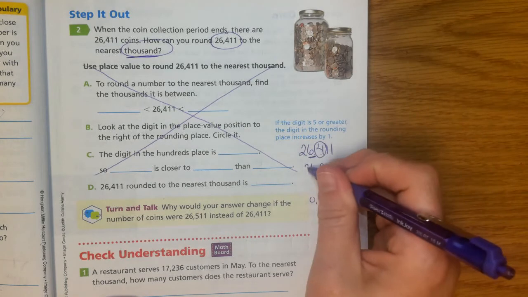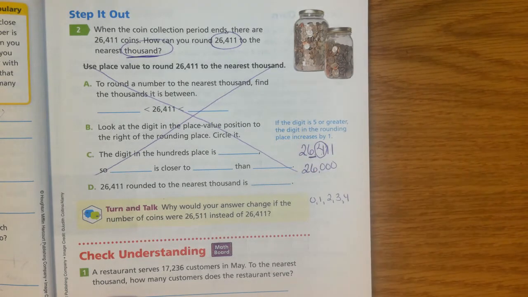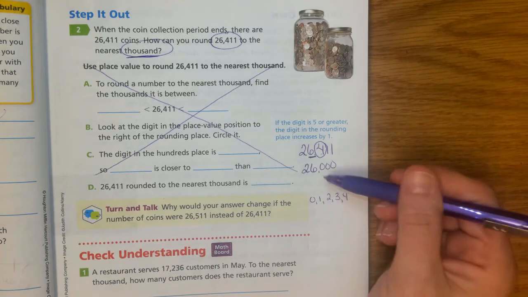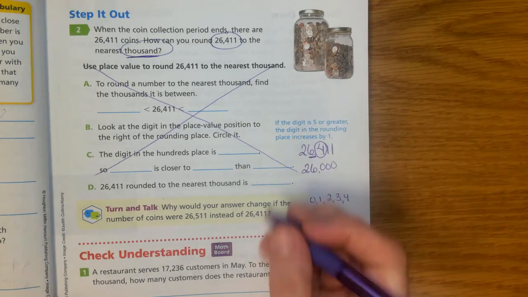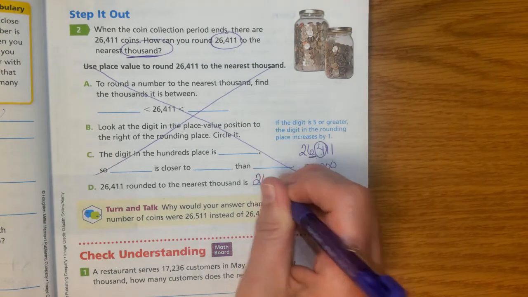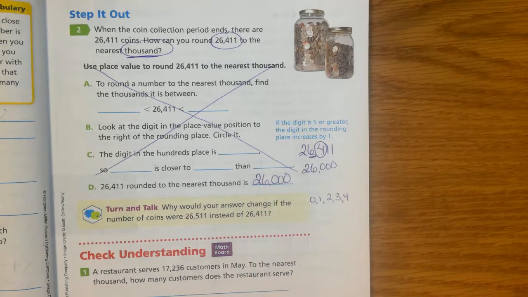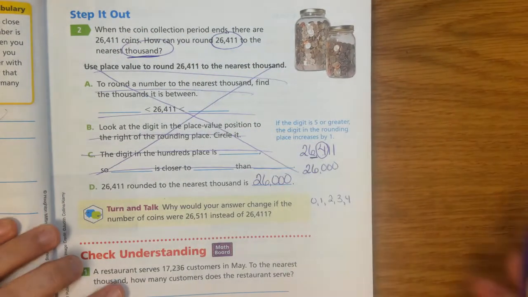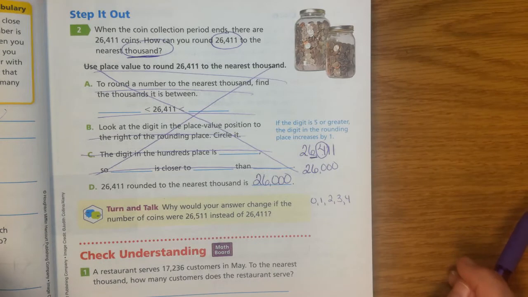Everything to the left stays. So 26,411 rounded to the nearest thousands place is 26,000. Again, I'm not leaving this jargon in here because it's just too wordy to explain rounding.